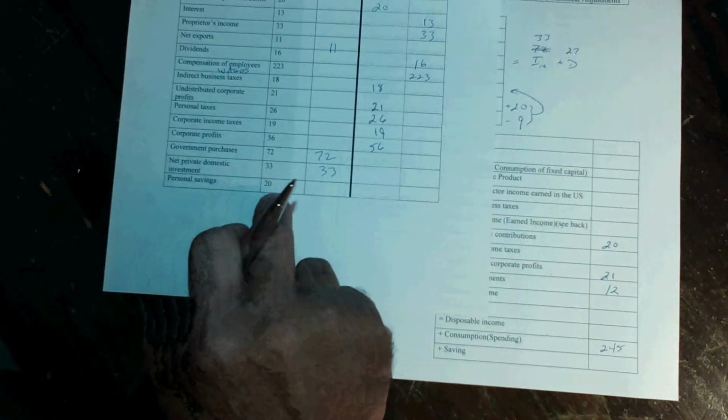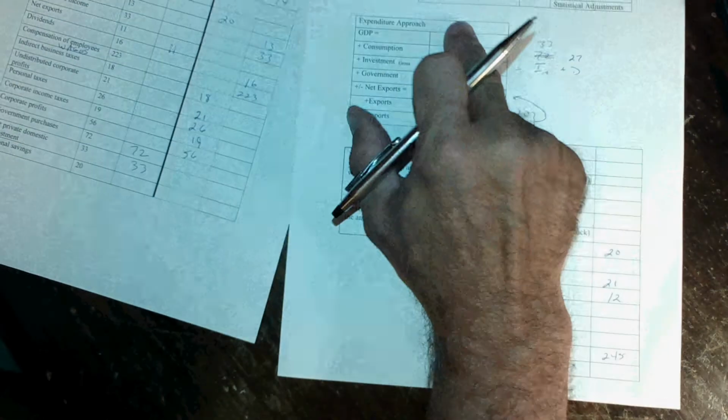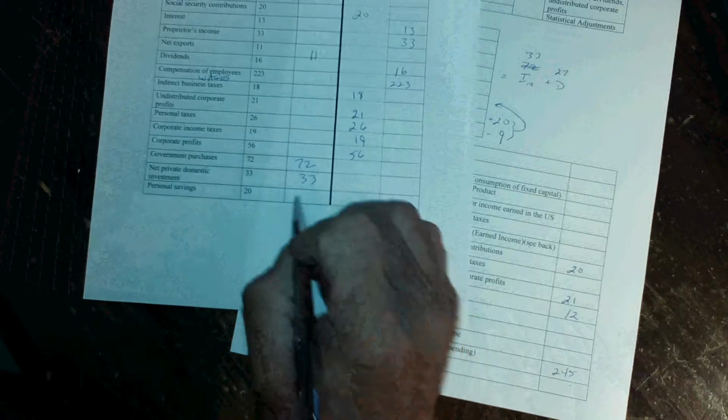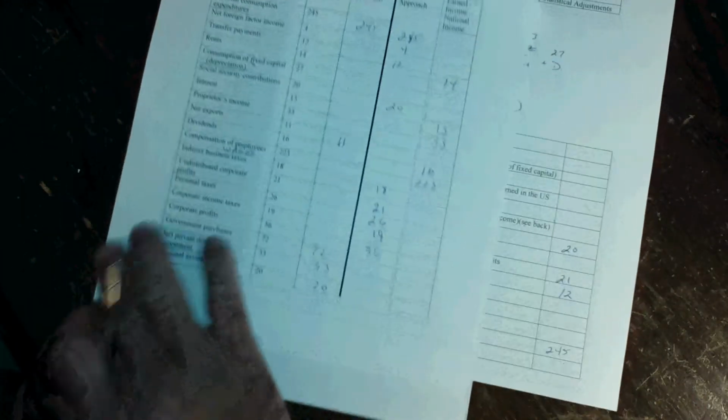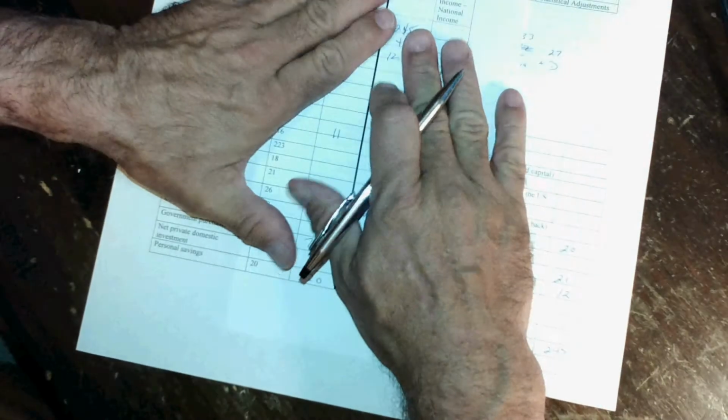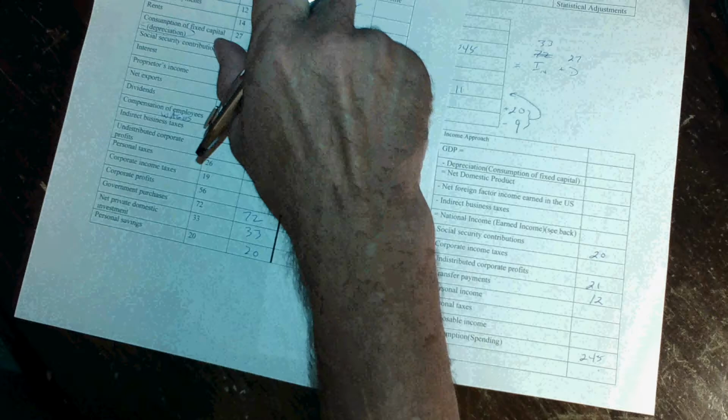Personal savings of 20. Not here. Here it is, 20. So we're going to put 20 here. Okay. Now, it's going to be relatively simple to take these numbers and move them over to here, which I partially did. So let's go and complete the expense approach.